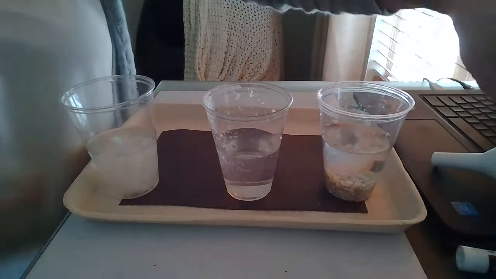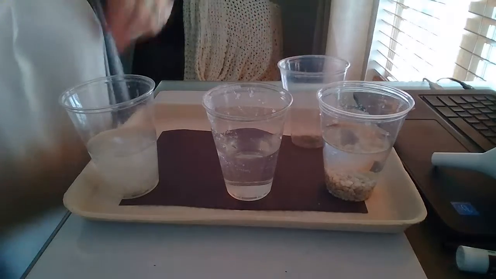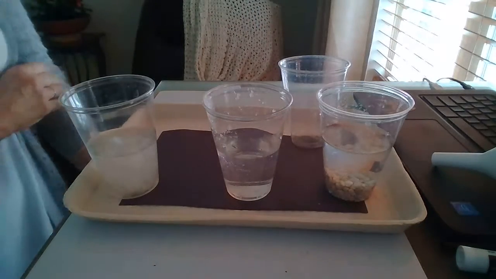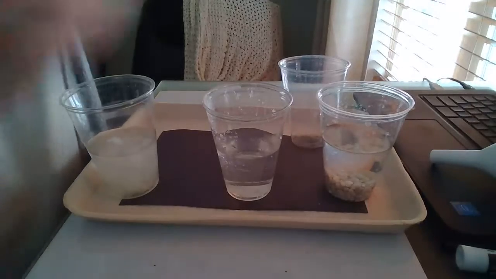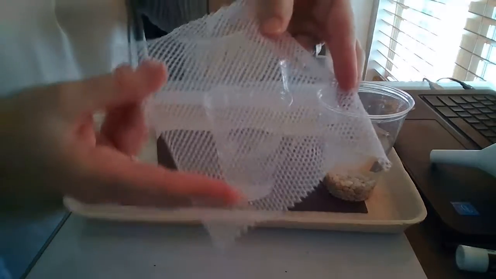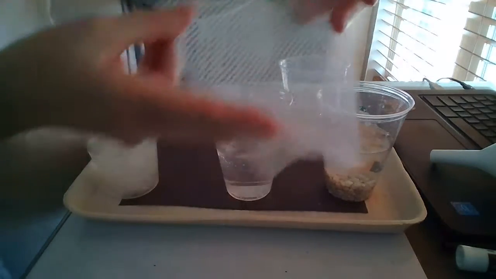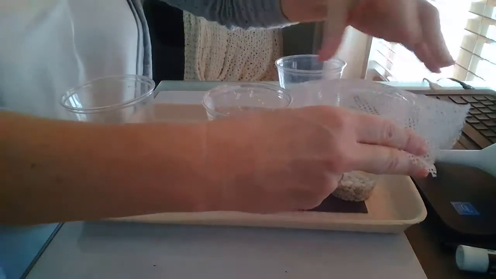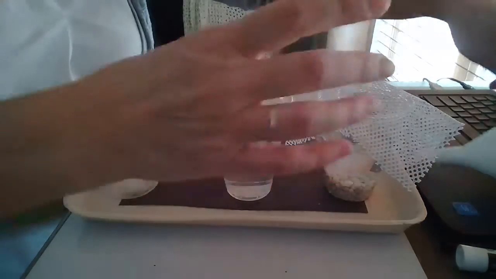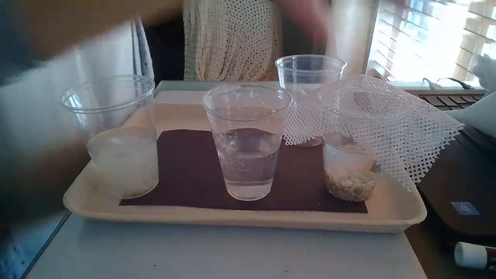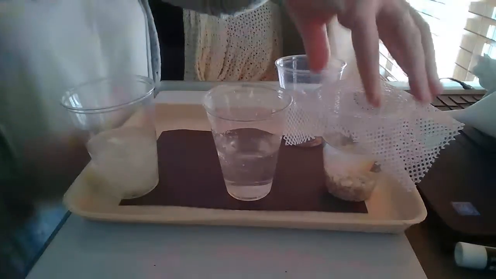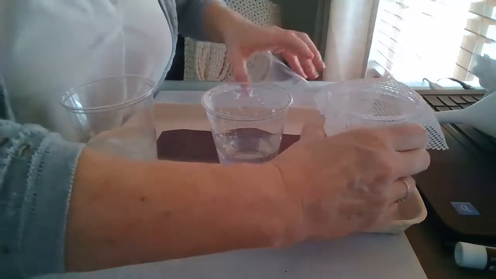I'm going to begin with the gravel and the water. Because the gravel is separate and a little larger, I can use a screening material. It has larger holes, which will let the liquid come through, but keep the solid in my cup. So I'm going to do that with this screening material. I've lost my rubber band, so I'm going to hold it on here.